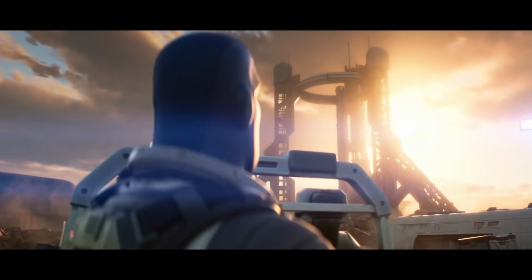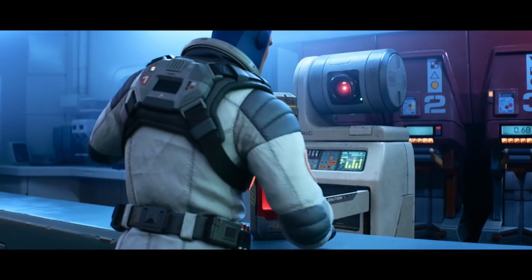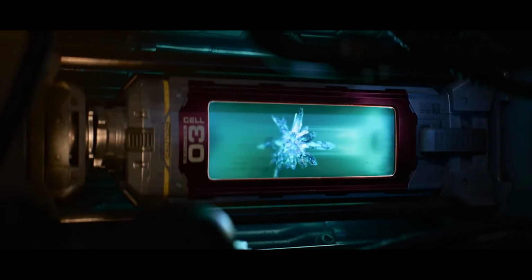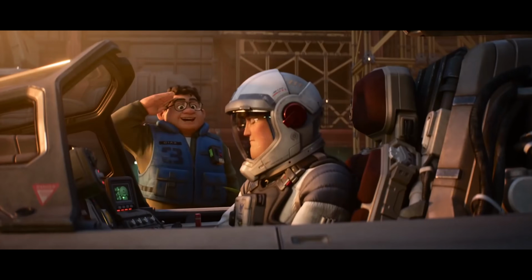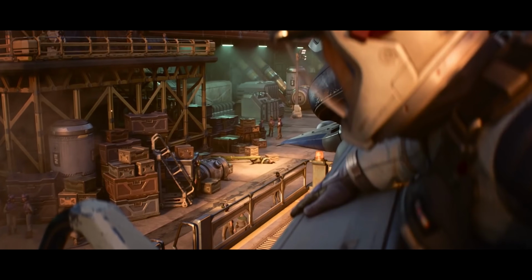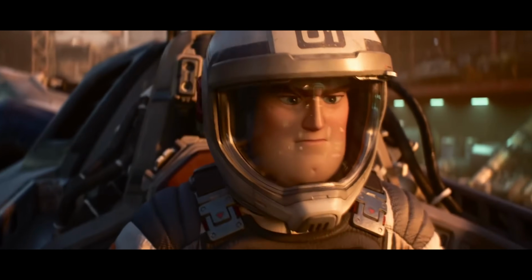A huge underrated movie, by the way. I enjoyed this movie a lot. It's basically Interstellar, but animated. Don't know why a lot of people didn't enjoy it. Anyway, while spending years attempting to return home, marooned space ranger Buzz Lightyear encounters an army of ruthless robots commanded by Zurg, who are attempting to steal his fuel source.